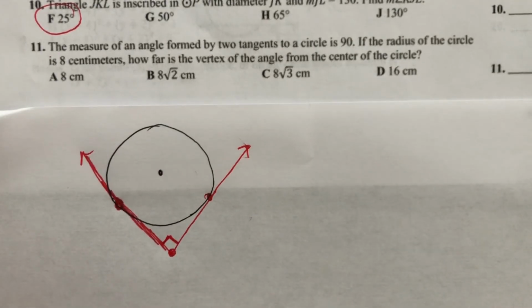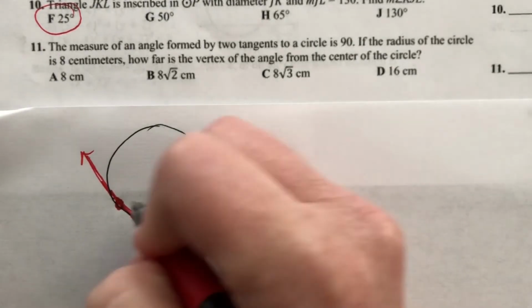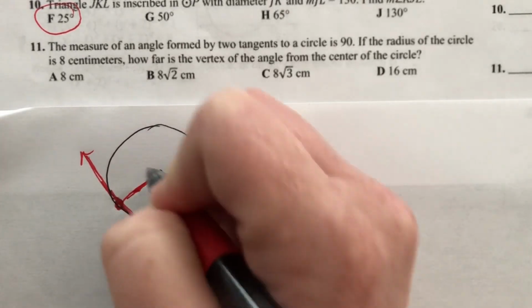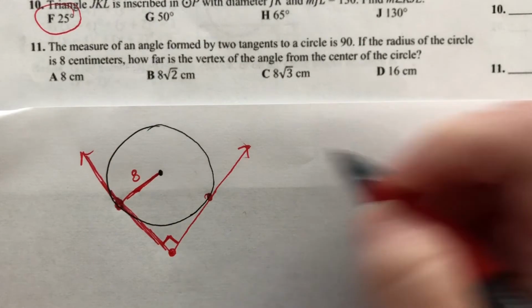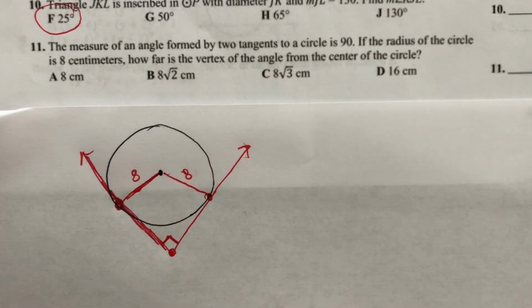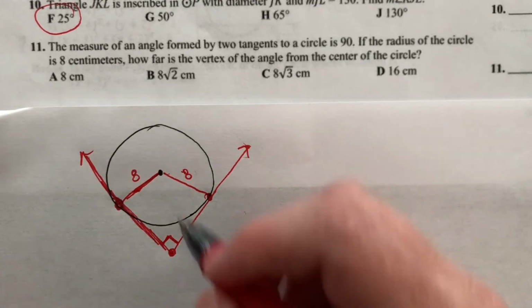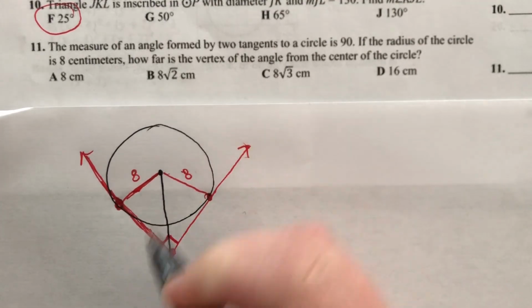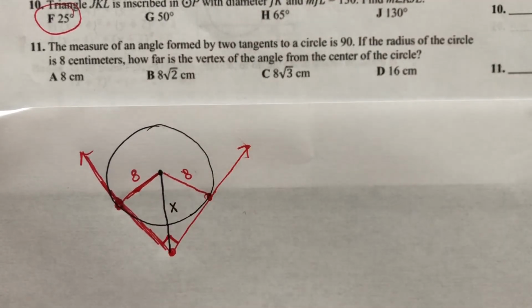Okay, if the radius of the circle is 8 centimeters, oops. So this guy right here is 8 centimeters. Same thing here, this is 8. How far is the vertex of the angle from the center of the circle? So basically, what's the distance? This guy right here. What is that?